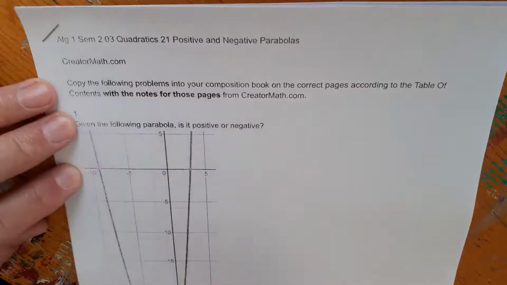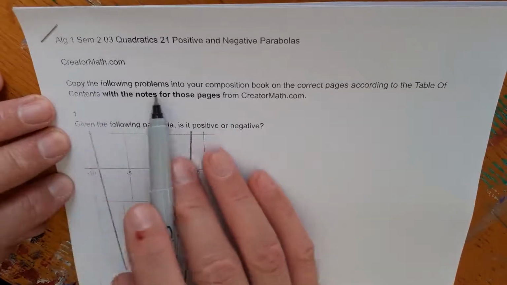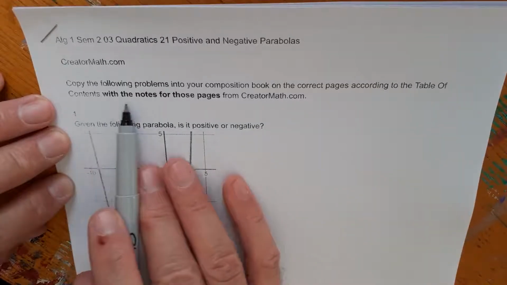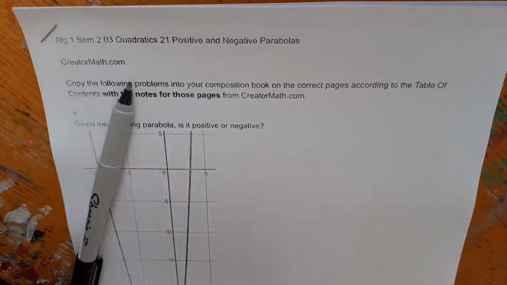And you might have to Google creatormath.weebly.com to find the site. The instructions are: copy the following problems into your composition book on the correct pages according to the table of contents, with the notes for those pages from creatormath.com. Let me show that to you. I'll show you a couple things during this lesson.